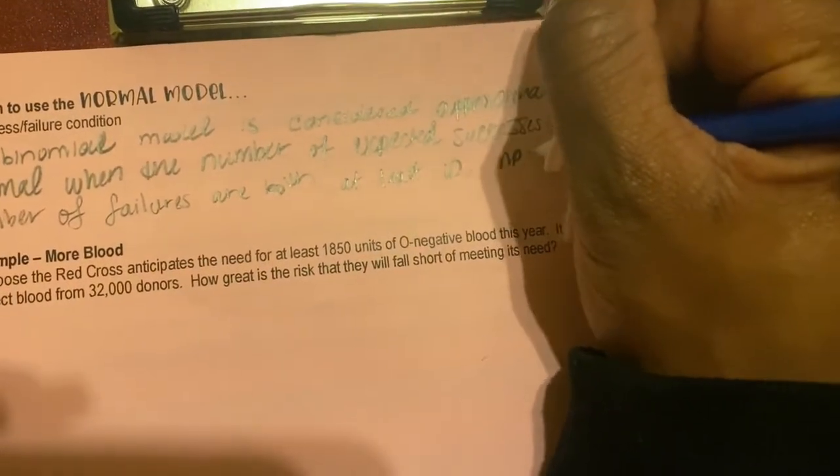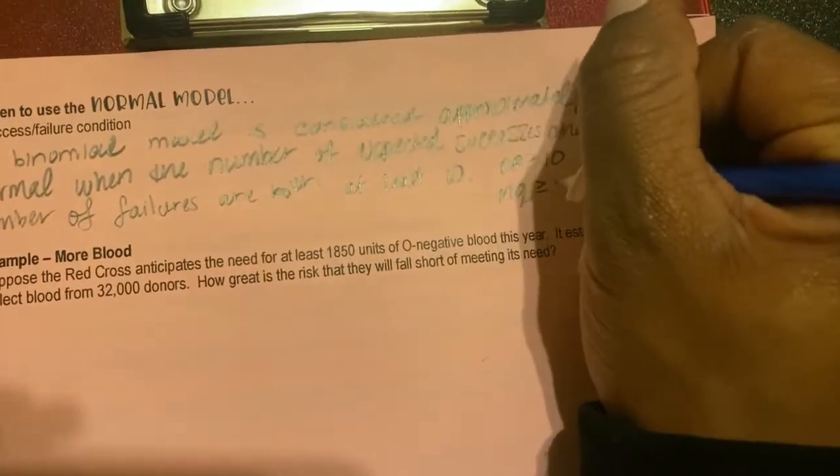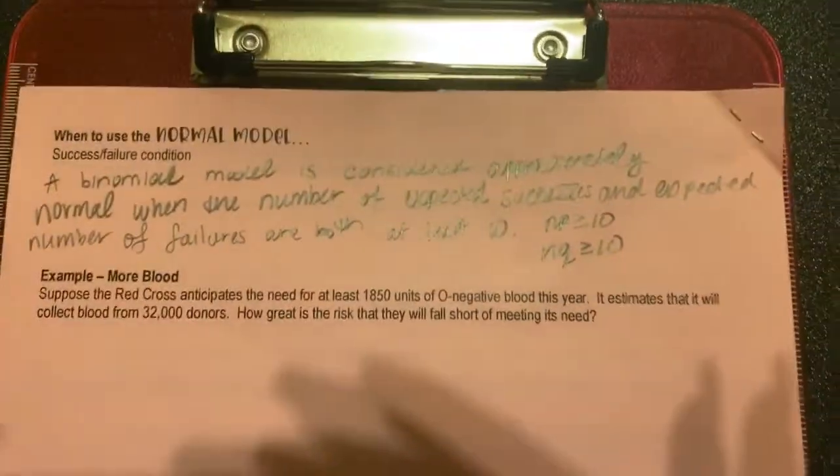So np has to be 10 or higher, and nq has to be 10 or higher. Okay, so let's move on to the problem.